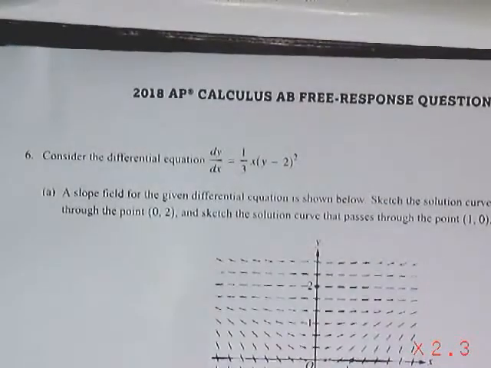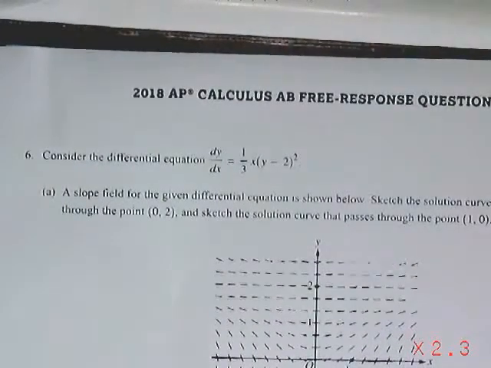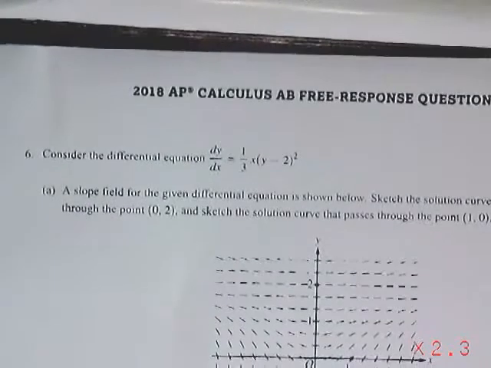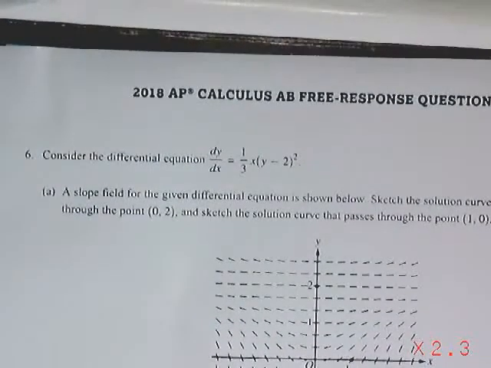Alrighty, ladies and gentlemen, boys and girls, we have at long last reached the finale of the 2018 AP Calculus AB free response section. Question number 6. It's been a long journey. It's coming to an end.